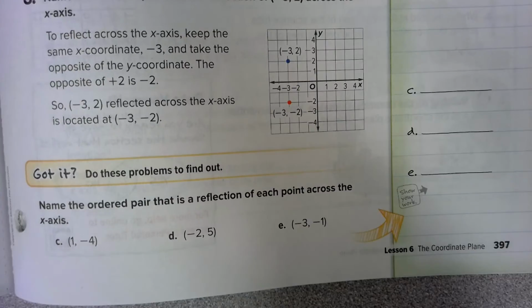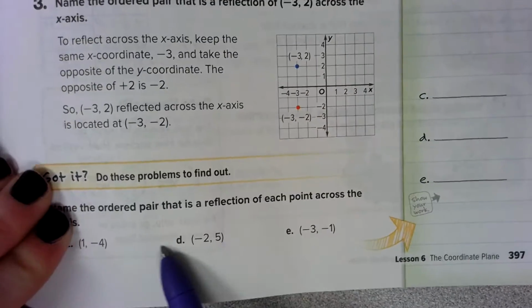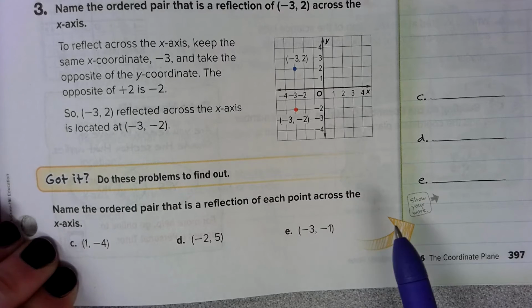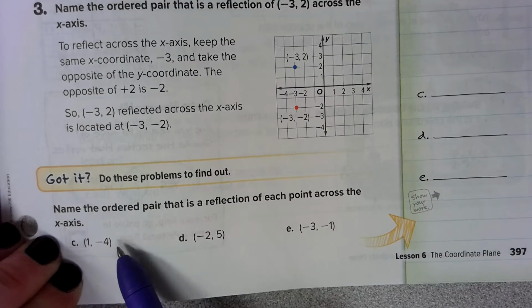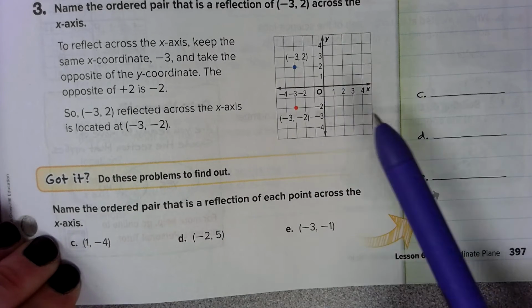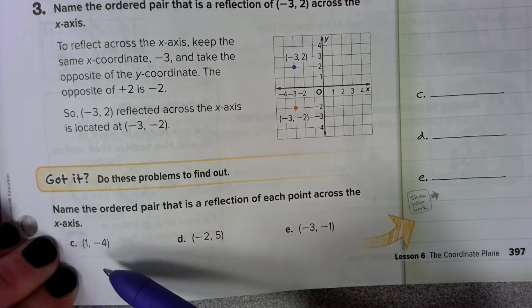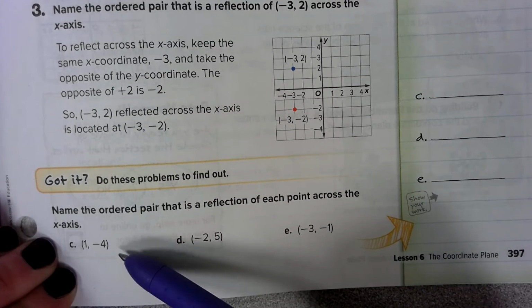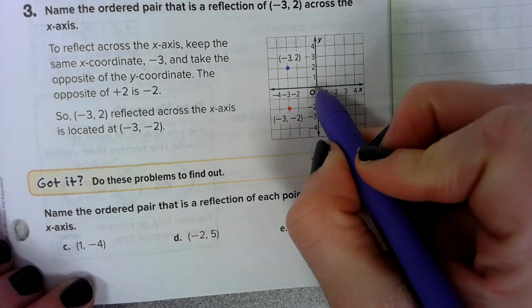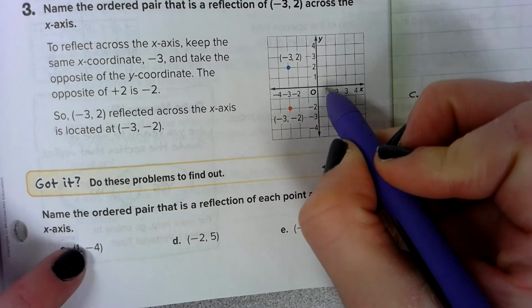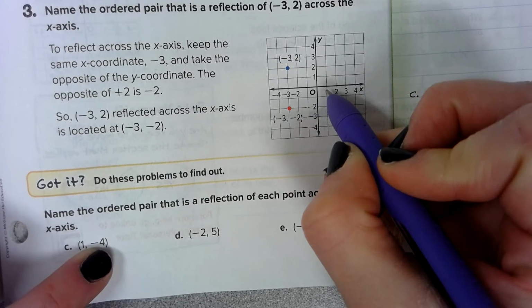It says, name the ordered pair that is a reflection of each point across the x-axis. So let's use this graph up here. We'll graph it up here, even though this has nothing to do with this down here. So 1, negative 4. Let's graph that. So we start at the origin, we move over to 1 because that's positive right here. And now our y value is negative, so we're going to go down 4.